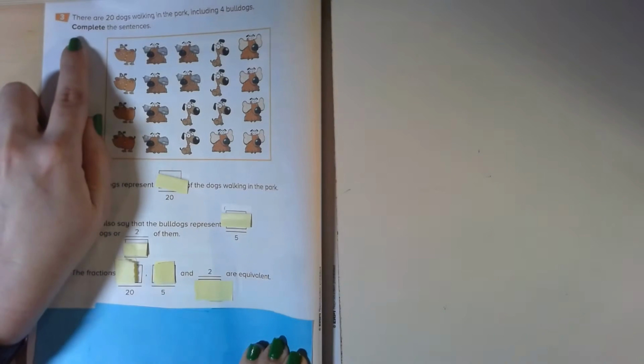So here we see that it says there are 20 dogs walking in the park, including 4 bulldogs. So here are 4 bulldogs. 1, 2, 3, 4 bulldogs. It says complete the sentences.